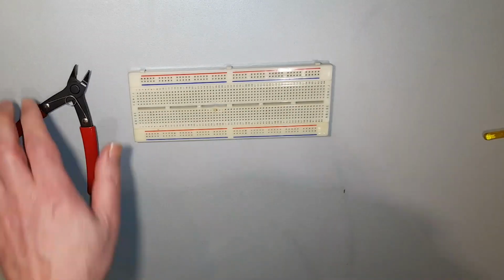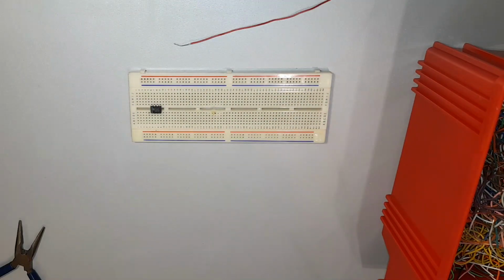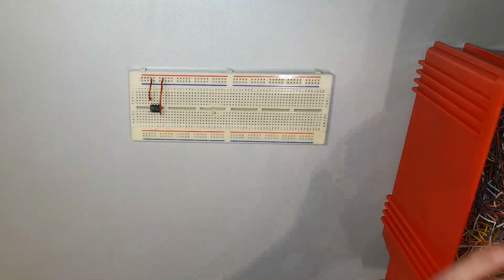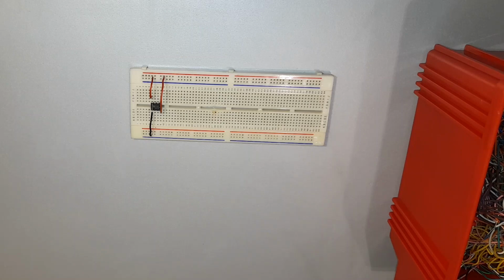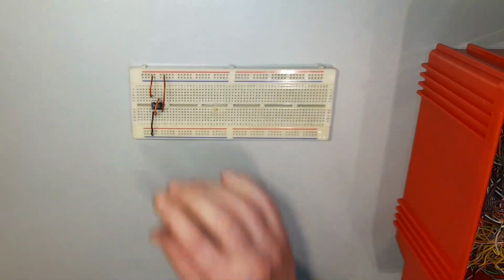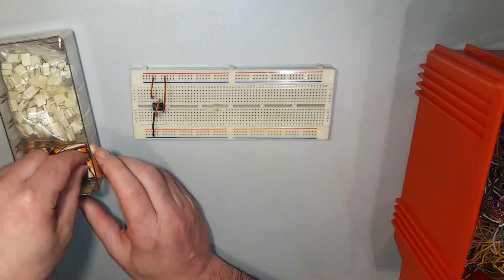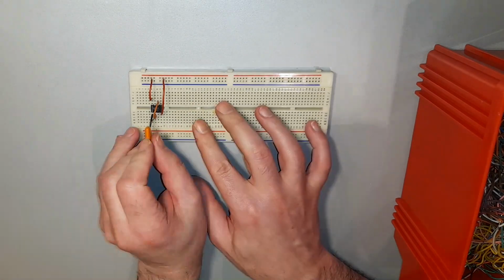The 555 astable circuit is straightforward to construct, beginning with pins 8 and 4 to positive and pin 1 to negative. Pin 2, the trigger pin, and pin 6, the threshold pin, are connected together. A timing capacitor connects from pins 6 and 2 down to ground.